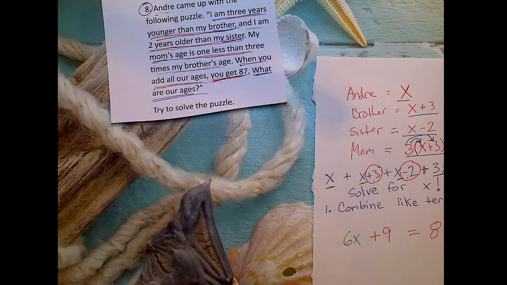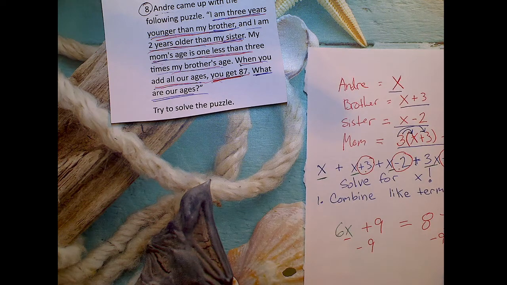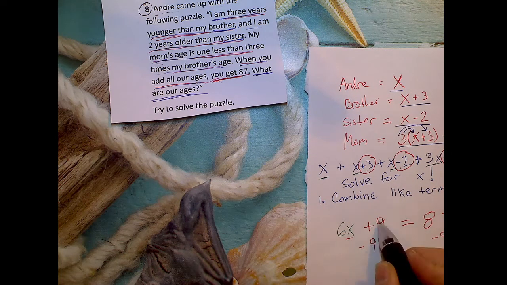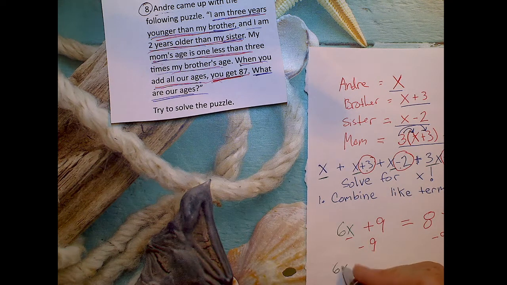Okay, remember that we can subtract a quantity from the left side and subtract the same quantity from the right side, and the equation stays balanced. So I'm going to subtract 9 from each side because my goal is to get x by itself. I want to isolate the x. And you'll see why here at the end. So subtract 9 from the left side and from the right side. And we get 6x equals 87 minus 9 is 78.